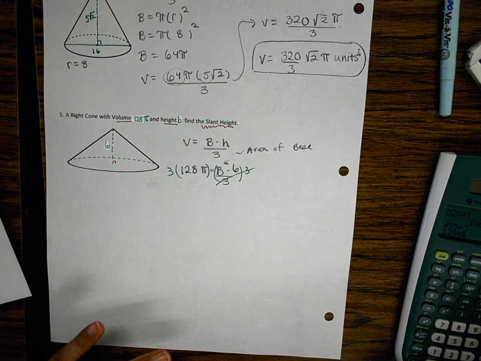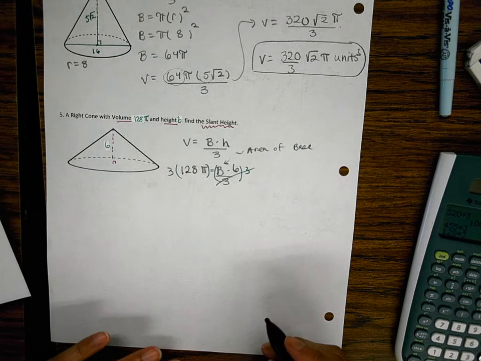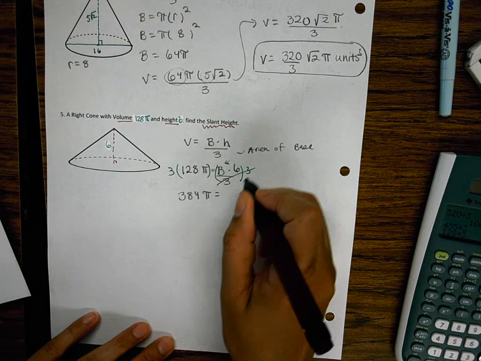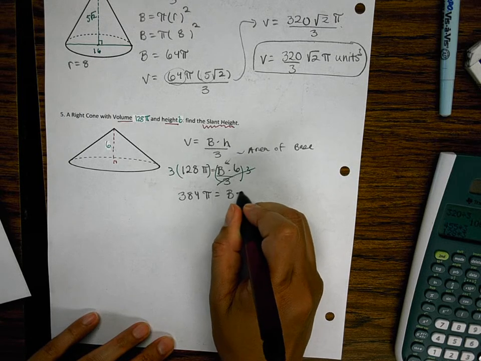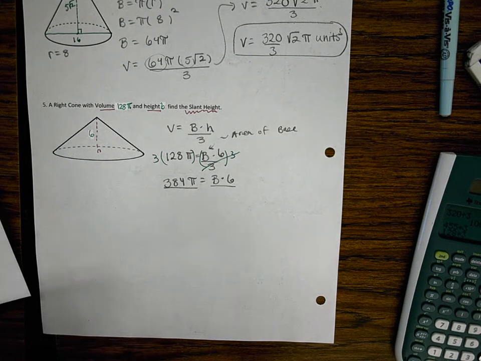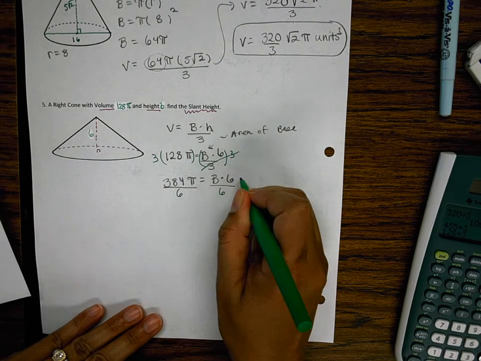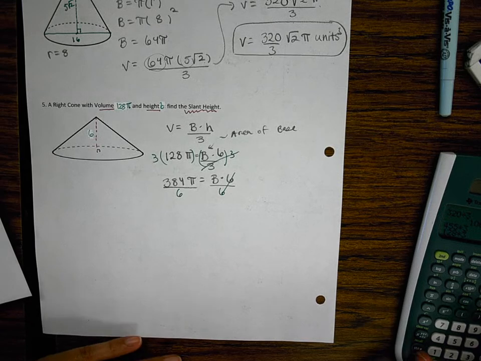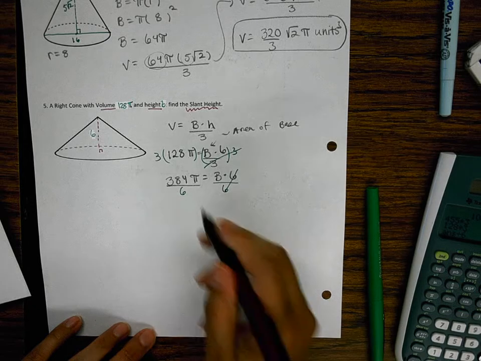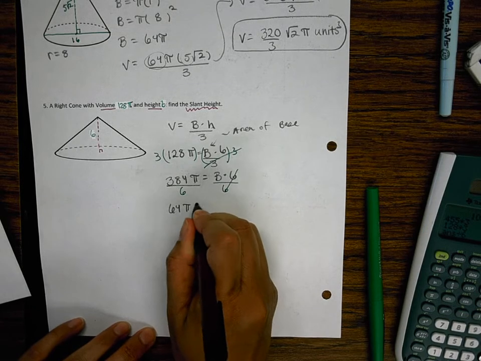128 times 3 is 384. Now we're back on track. 384 pi equals big B times 6. I'm going to divide both sides by what to get B by itself? By 6. So take the 384, divide by 6. You should end up with 64 pi. All right, 64 pi equals big B.